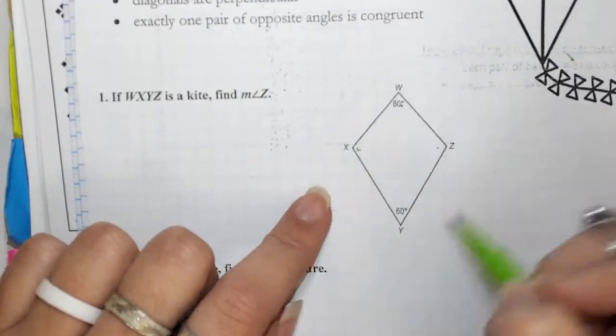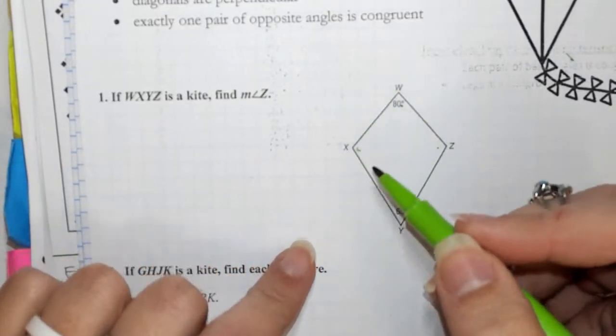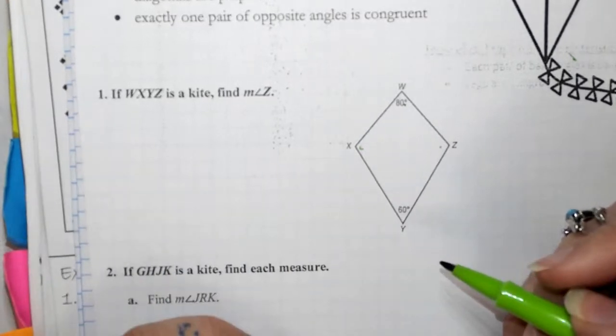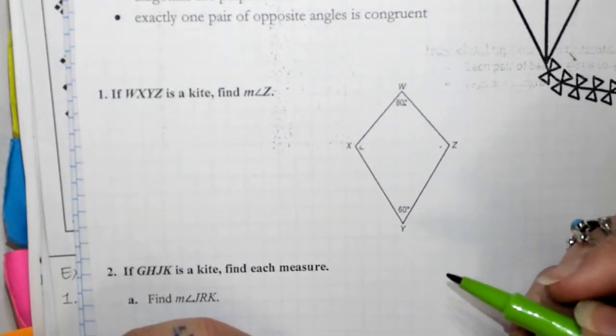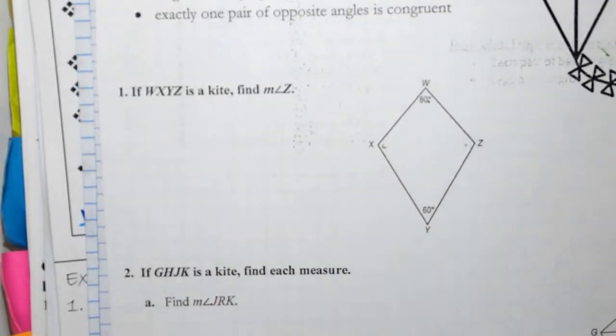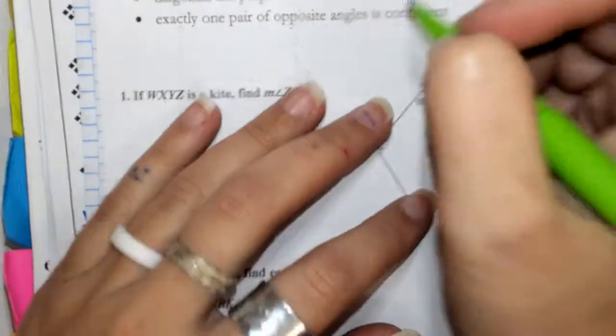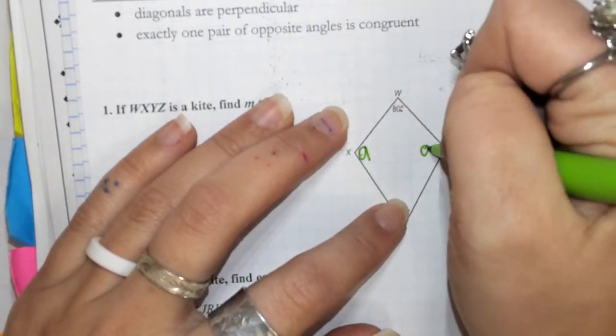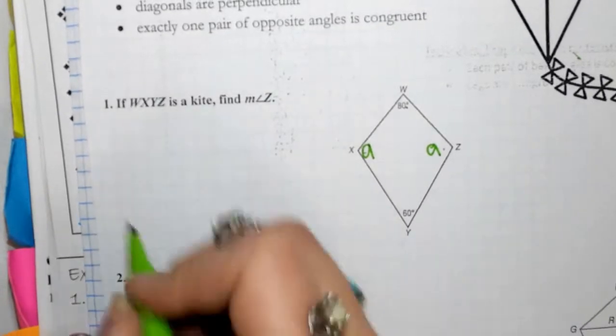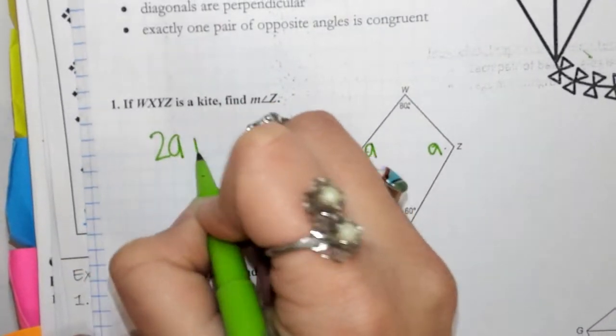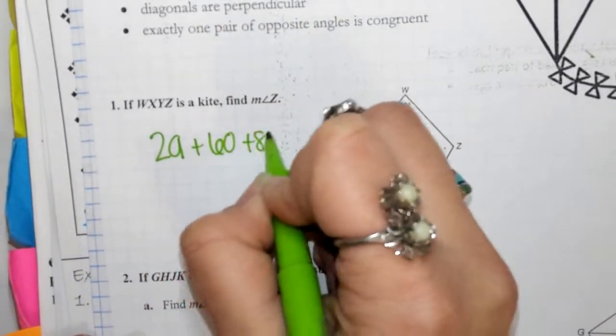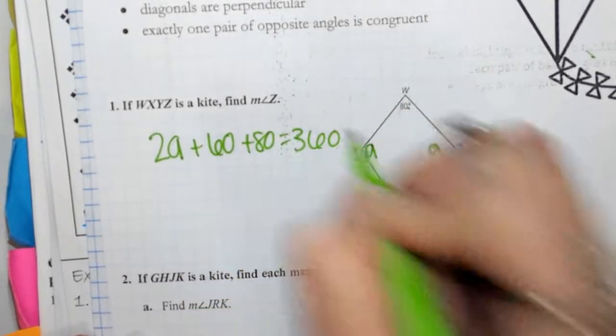Now, what do we know is the sum? 360. Look at you go. Why is it 360? Because it's still a quadrilateral. So it's still 360. So we're going to call this A and this A. So we have 2A plus 60 plus 80 equals 360.